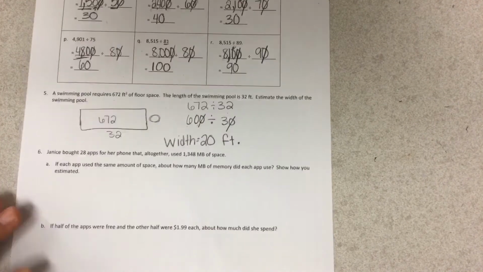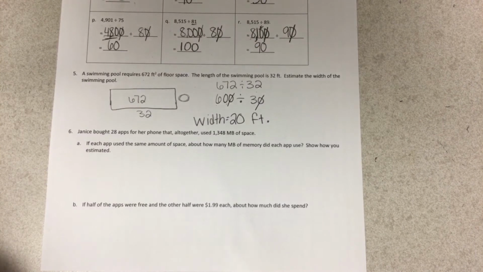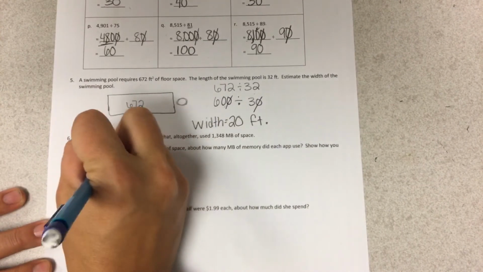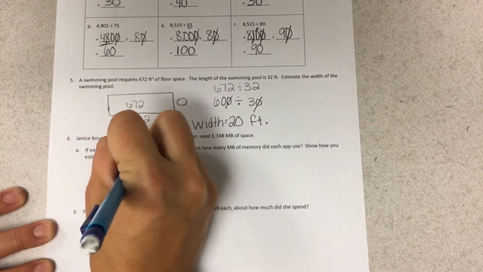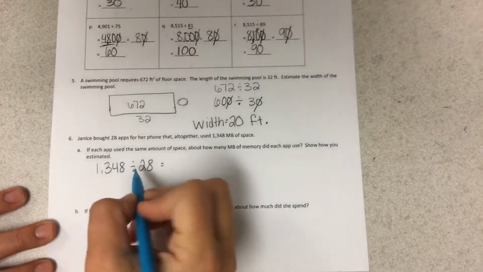All right. Janice bought 28 apps for her phone, and altogether she used 1,348 megabytes of space. If each app used the same amount of space, about how many megabytes of memory did each app use? So we're only going to estimate. I know that if I had 1,348 and I had to split it between 28 apps, I want to estimate that.